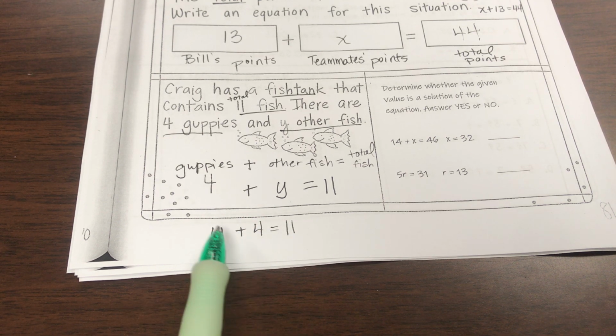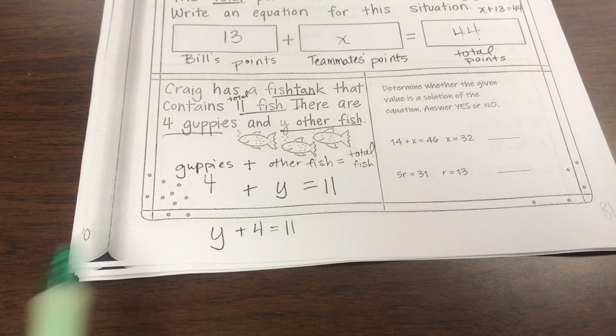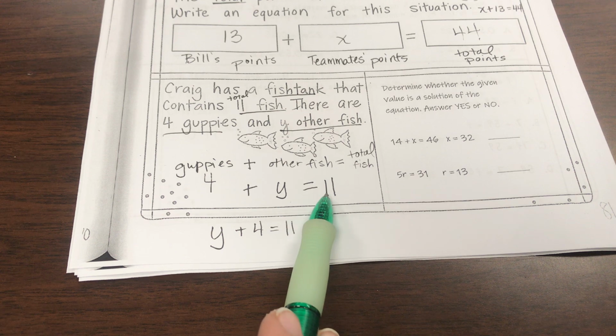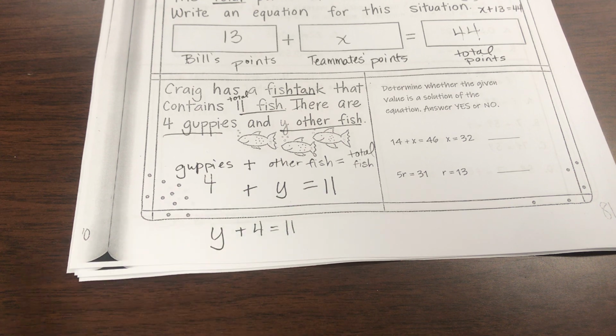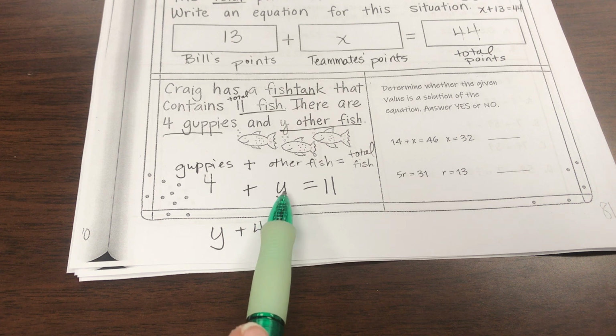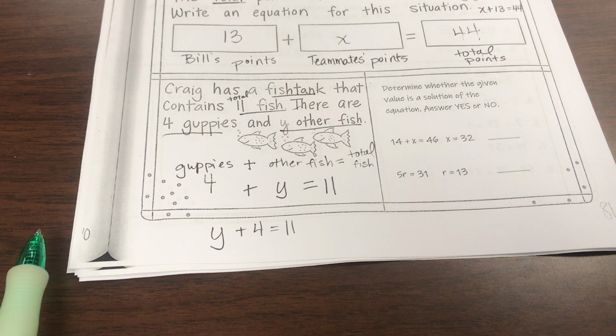So could there be other equations that we could write? Yes. There could be a subtraction equation. We could say 11 minus y equals 4, right? And some people want to just solve for y and say, well, you know, y is 7. Well, that's good, but I don't want how many other fish there are. I just want you to write an equation, okay?